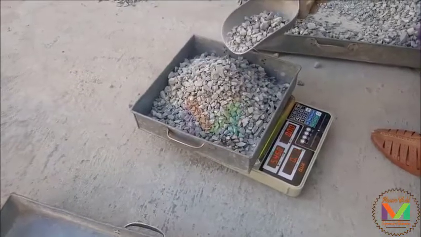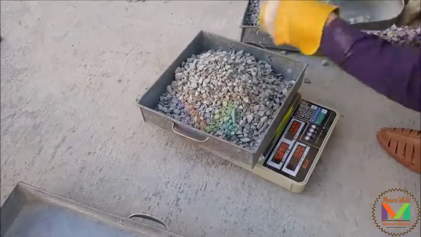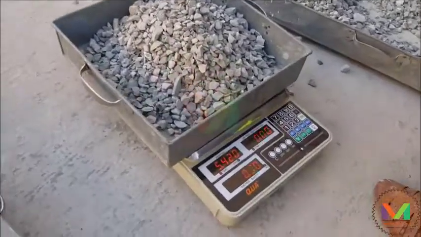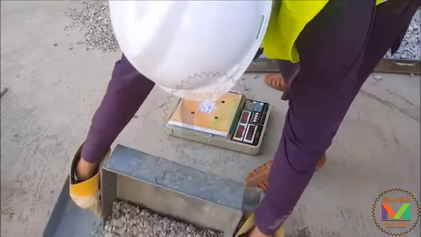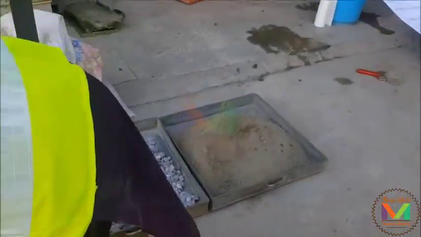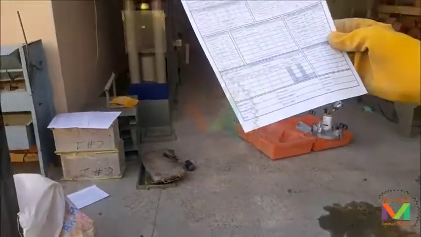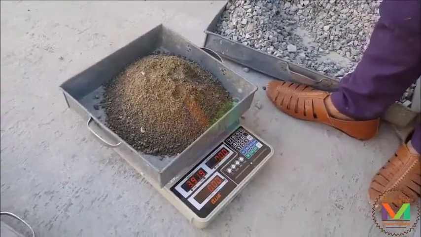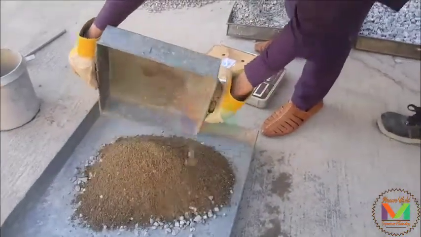5.42. Yes, here we go. And the natural sand is 3.92 from sand. As you can see, it's 3.92. It's prepared, so we will carry on now.